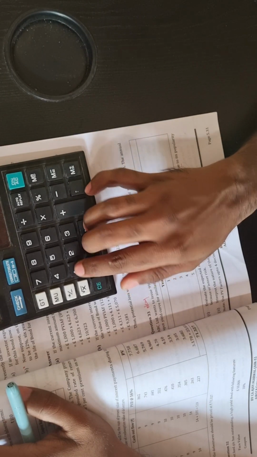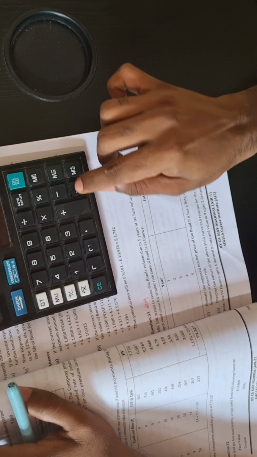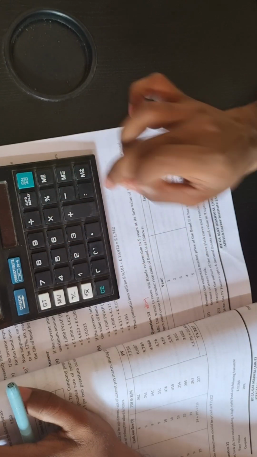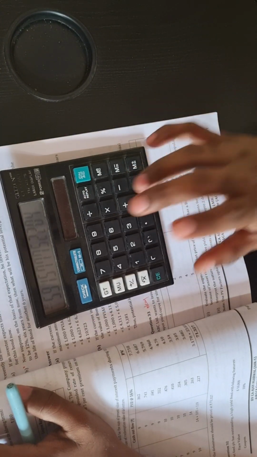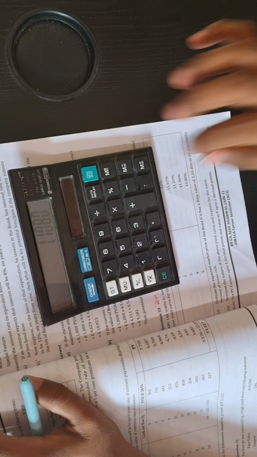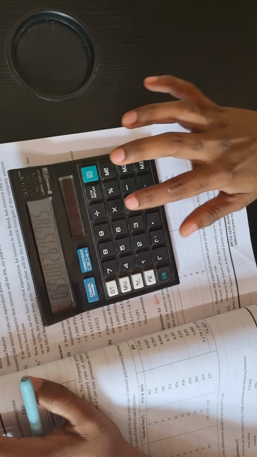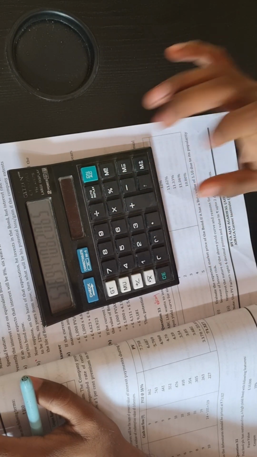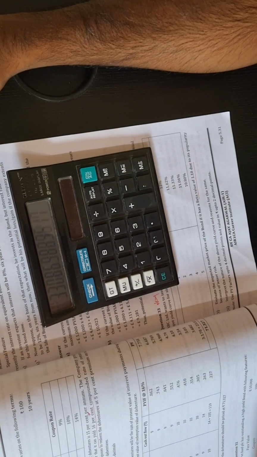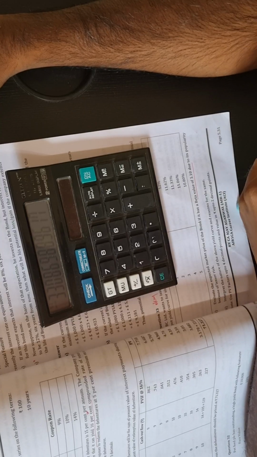Okay, next, 1.1106 divided by 1 2 3 4 into 90. Okay, it is coming 59, M plus. 1.1080 divided by 1 2 3 4 5 into 90. Now 330.86. This is my PV of coupon. Okay, PV of cash inflows we got.